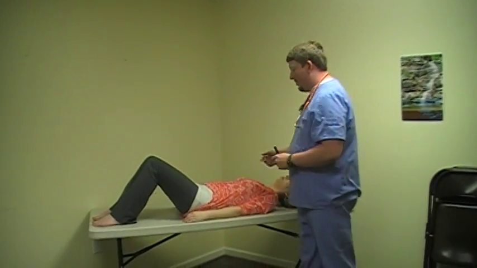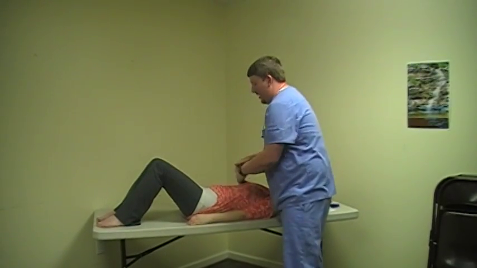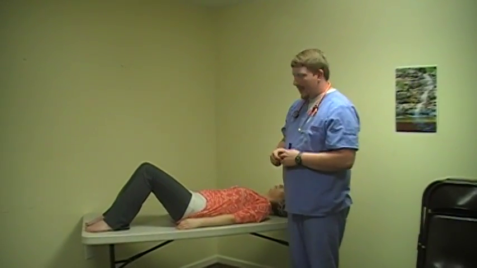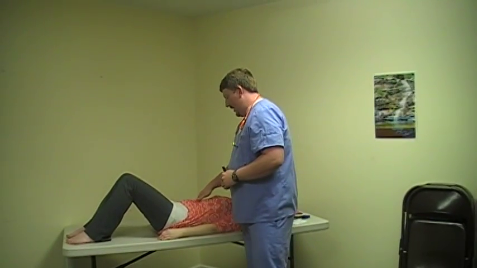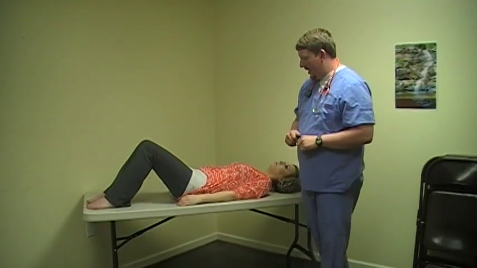The next thing we can do is percuss, and we can hear a resonant sound there. And then the next thing we do is palpate, and you're going to palpate for any organ enlargement, any masses, and any tenderness in the abdomen as well.